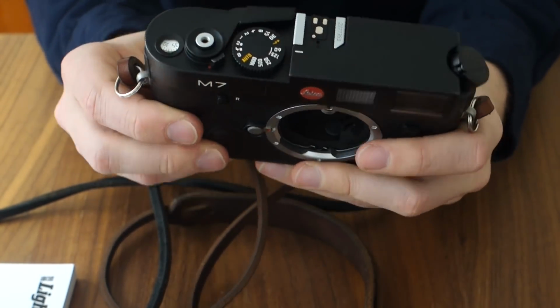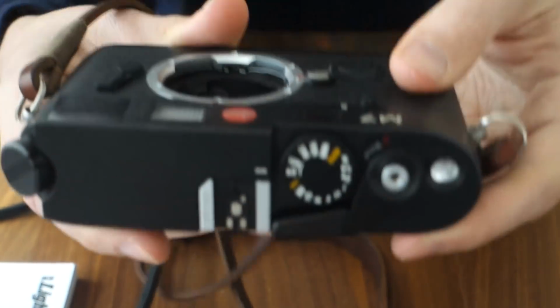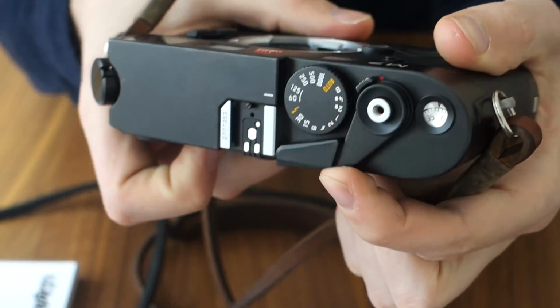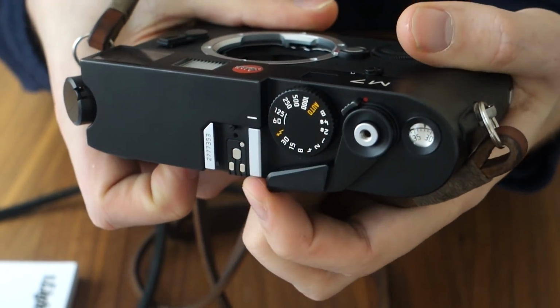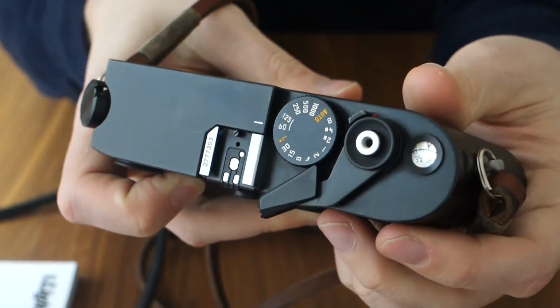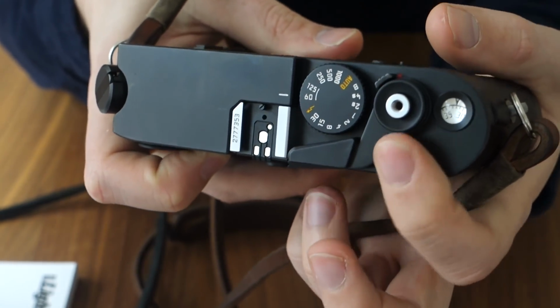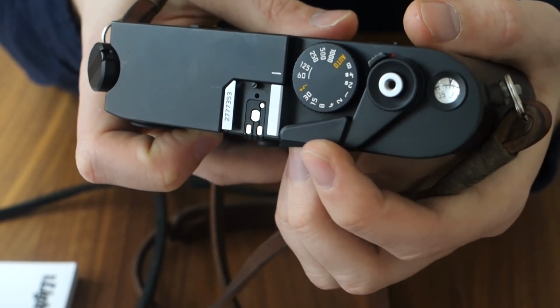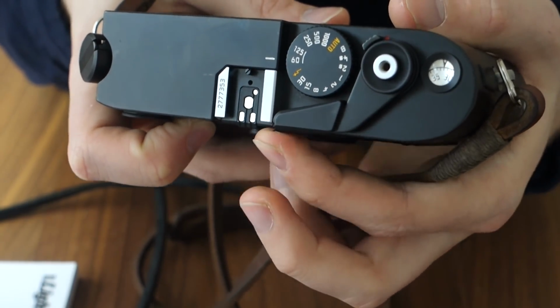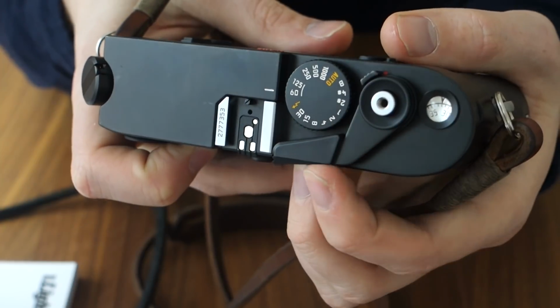One thing to note, and it's a common complaint, is that these both have the dual stage film advance, where you can see that it pivots like that. I don't mind it, but I know a lot of people prefer the single piece film advance that you can find on the M2, M3, and then the MPs, and some of the special edition Leicas.